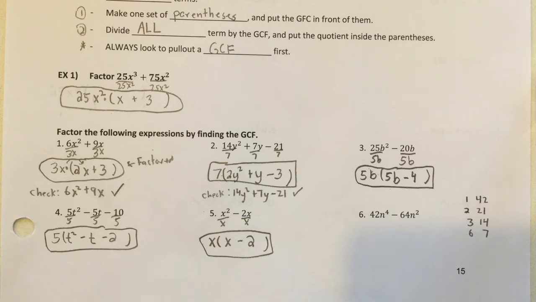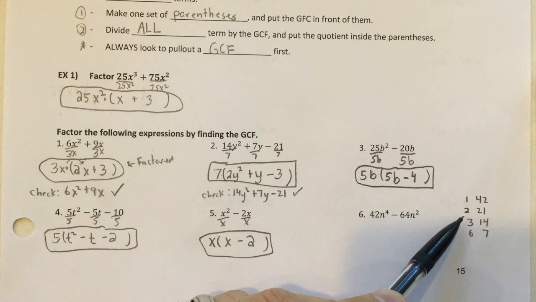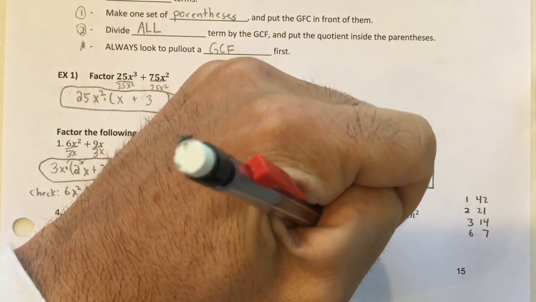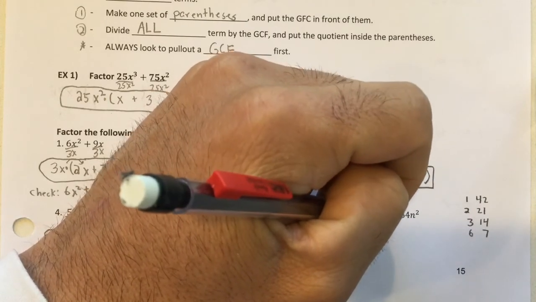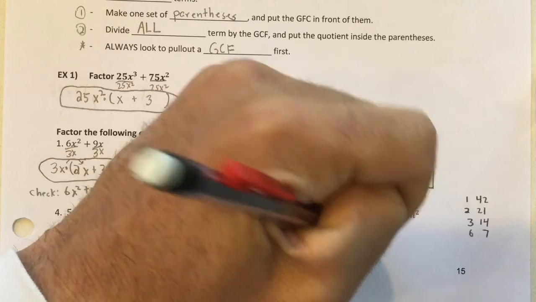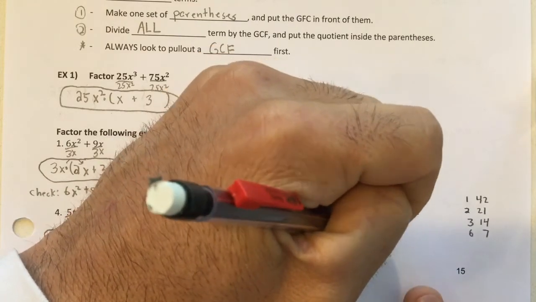So then I would do, does 7 go in? 64 divided by 7? Nope. Does 64 by 6? It does not. 64 divided by 3 does not work. 64 divided by 2 does work. So my GCF is just 2 as my number.